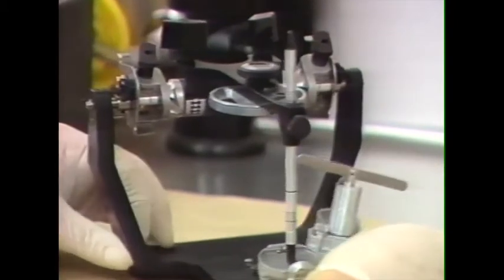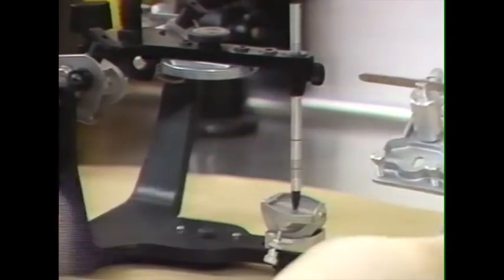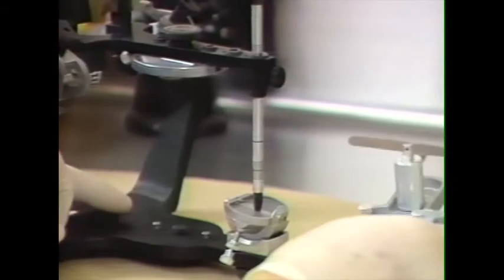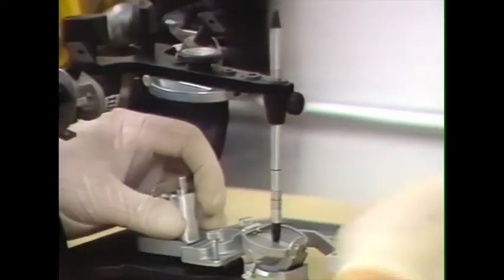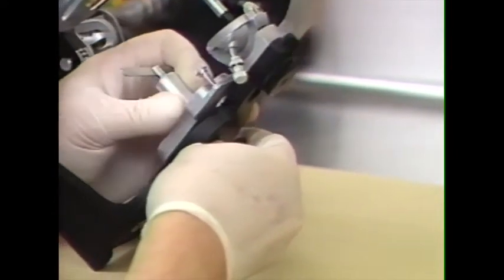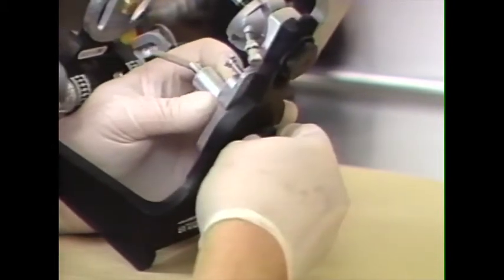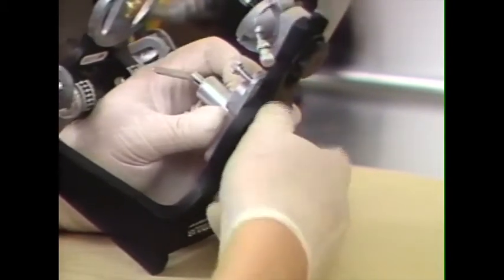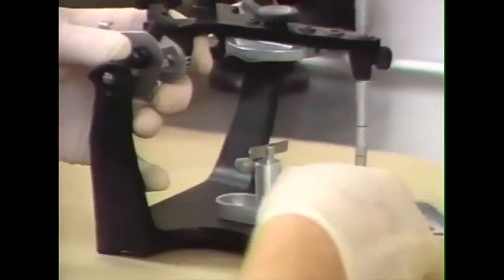To mount the casts, we're going to use the mounting platform, which has a built-in cast support. With this particular mounting platform, it's not necessary to remove the incisal guide table for mounting the facebow record. The mounting platform is placed into position just as a mounting ring would be placed into position on the mandibular frame. Tightened securely.